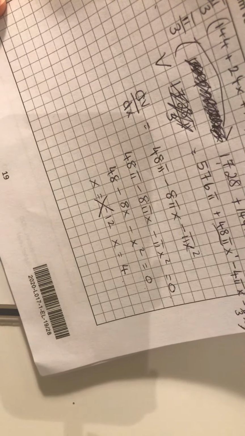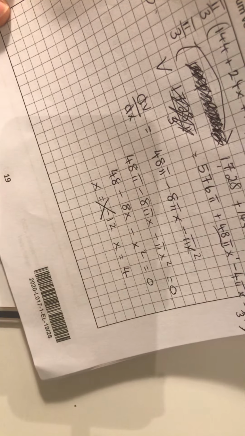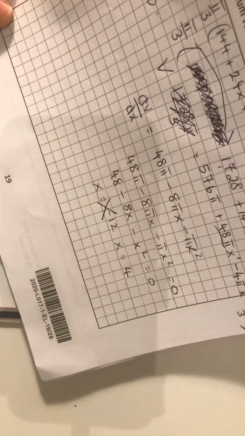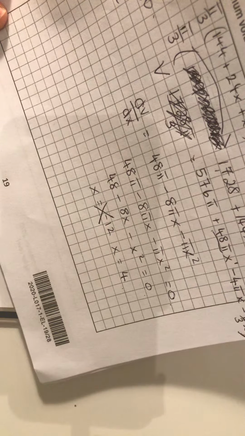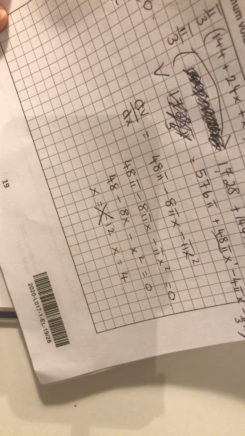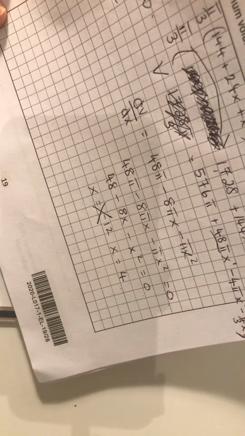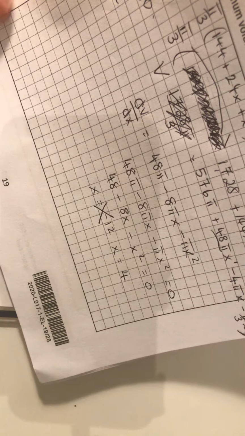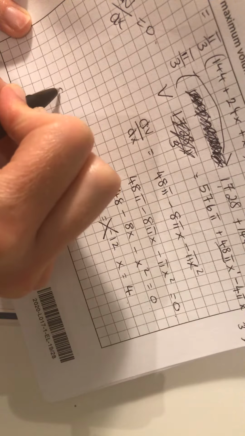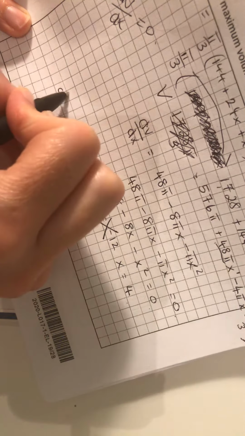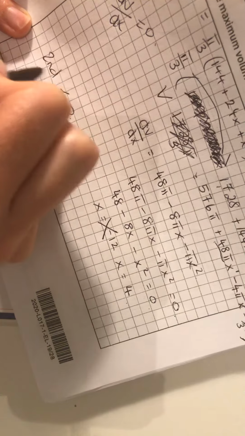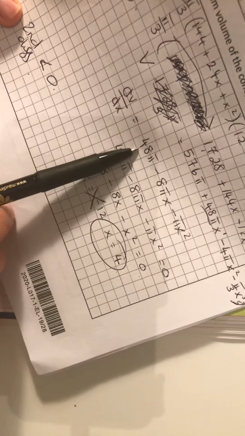Now, I didn't know which of those is my maximum turning point. I might have an idea from my sketch, but I need to be absolutely sure. So what I'm going to do is get the second differentiation. If I get my second differentiation and sub in 4, if we're looking for a maximum, it should be less than 0 when I sub in x is equal to 4. So let's get this differentiated a second time.